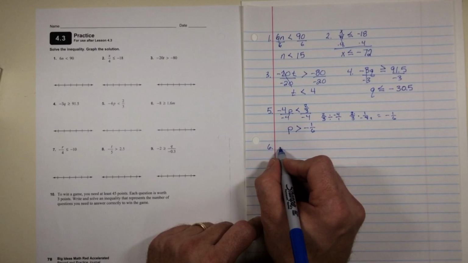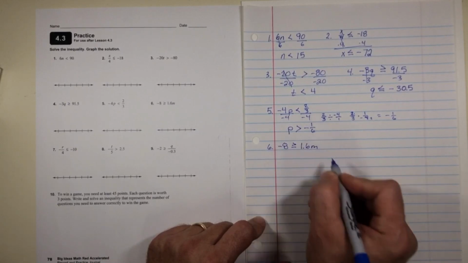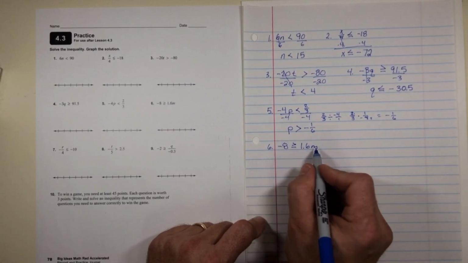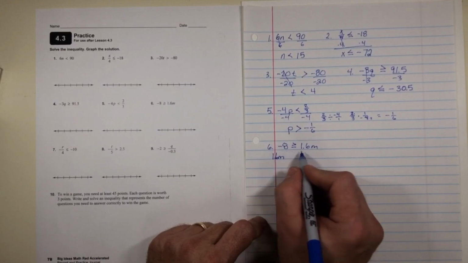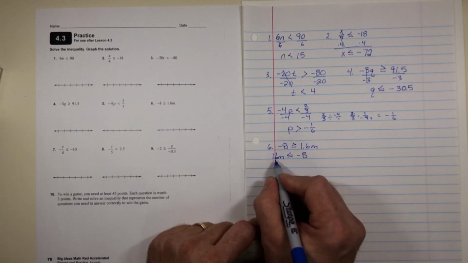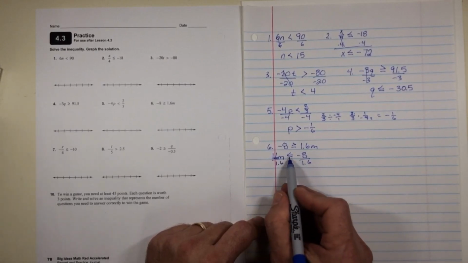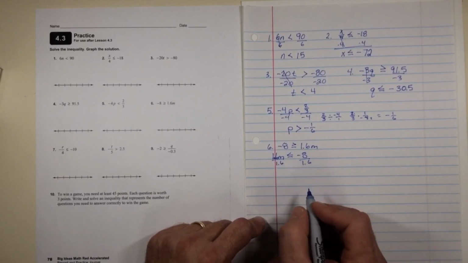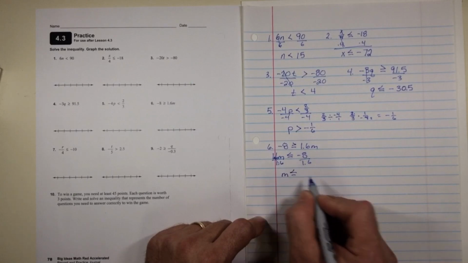Number 6. Negative 8 is greater than or equal to 1.6m. I have to flip this because we want the variable on the left-hand side. 1.6m. Flip this sign because I flipped the sides. Less than or equal to negative 8. Now I'm going to divide by 1.6 on both sides. I don't flip this sign around again because I didn't multiply or divide by a negative. So this side over here, the left-hand side, is m. This stays as less than or equal to.